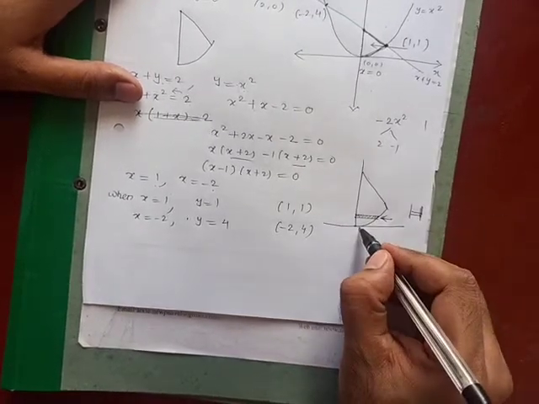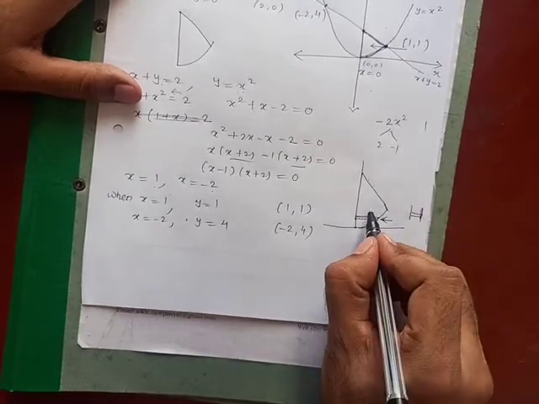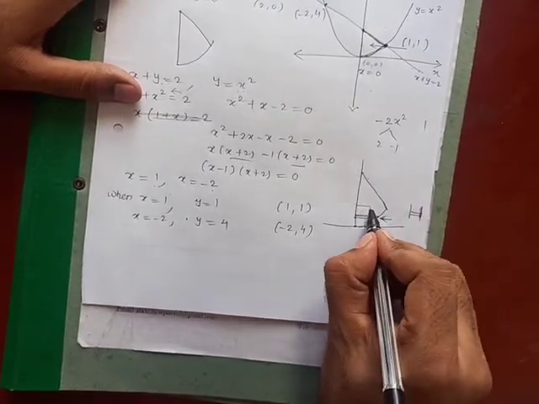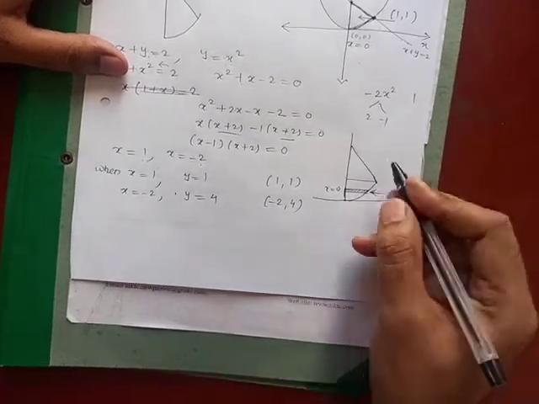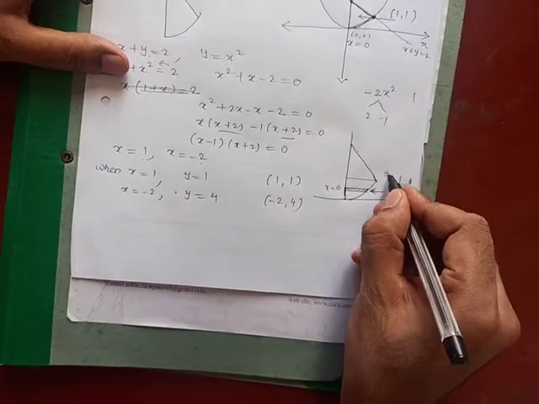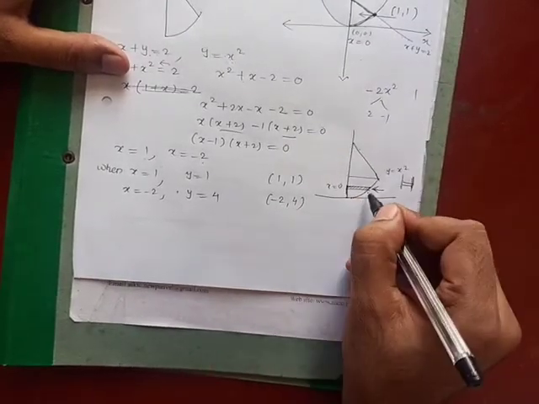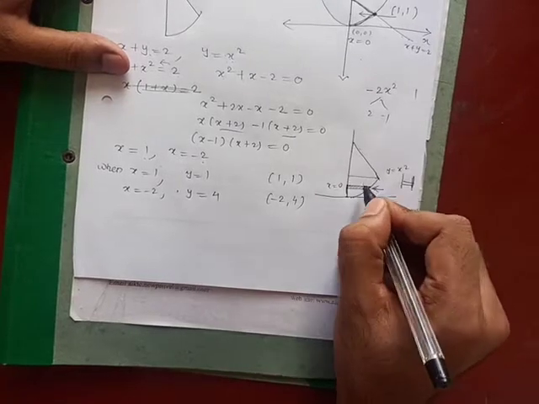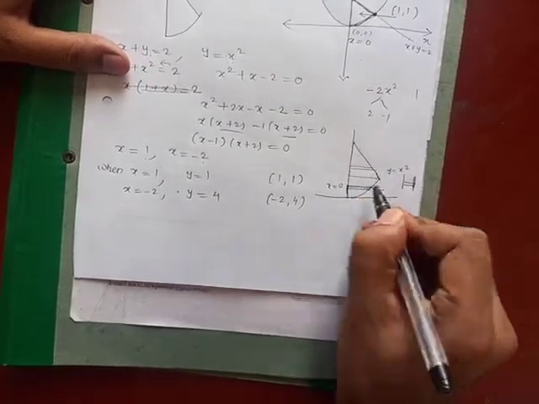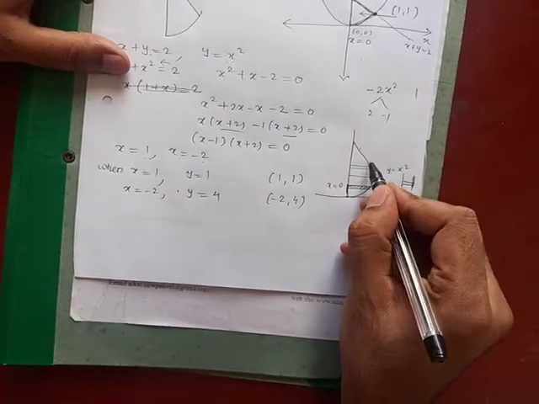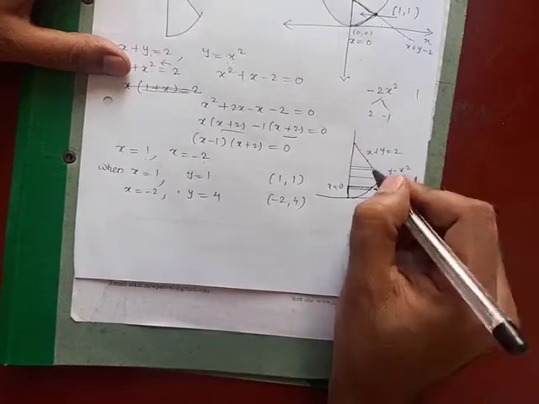If I shift this strip from downward to upward, till now it will be moving on these two curves. This is x is equal to 0 and this is y is equal to x square. इन दोनों पे वो मूव कर रही थी, right? The moment it reaches this point, it shifts from y is equal to x square to this. This is x plus y equal to 2. This is a line, right?